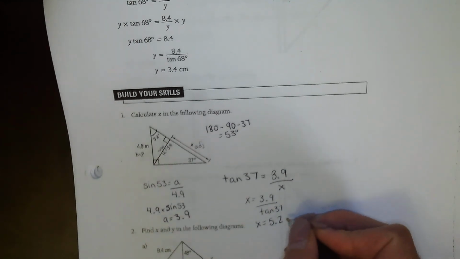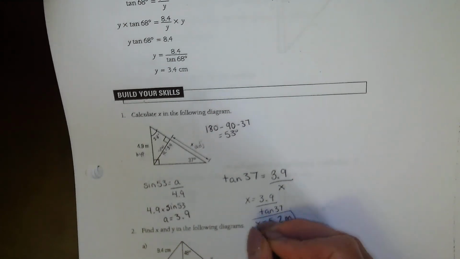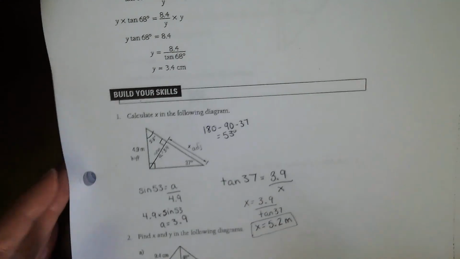And always remembering our units. This was meters. Good. All right, we are going to move on to another question here. I did want to just talk briefly about question 3.